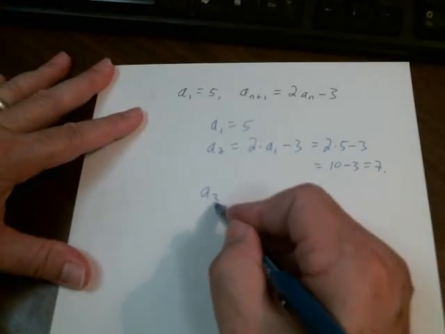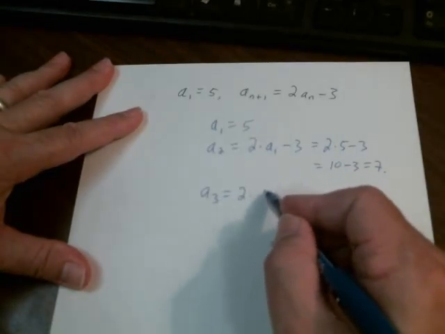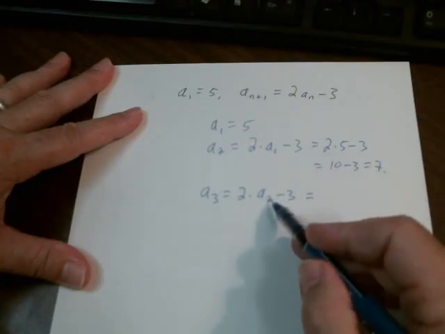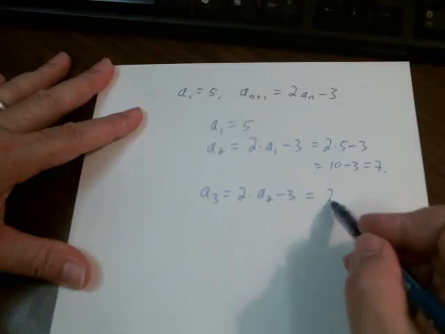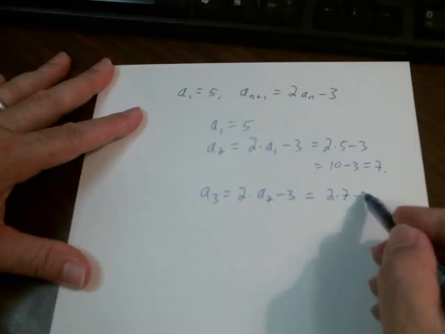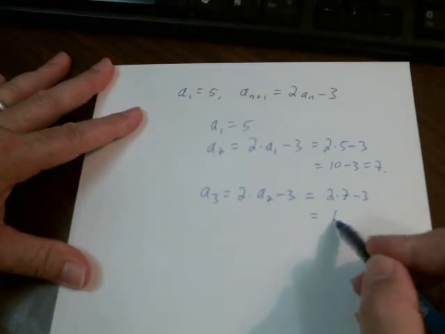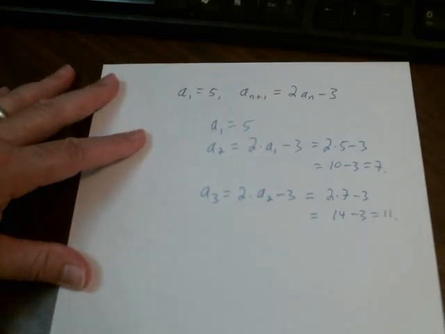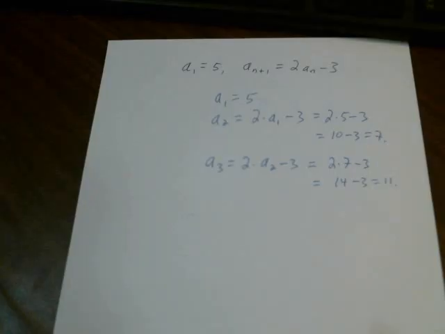Third term, a sub 3. It's going to equal 2 times a sub 2 minus 3. Well, a sub 2 we found to be 7, so we substitute that in and compute. We get 14 minus 3, or 11. 11 is the third term.